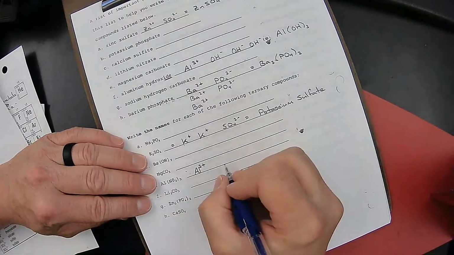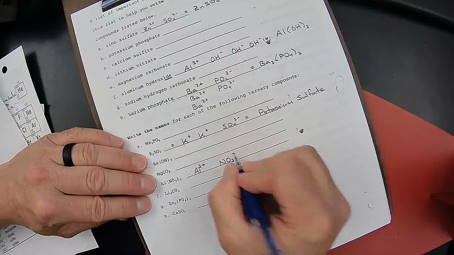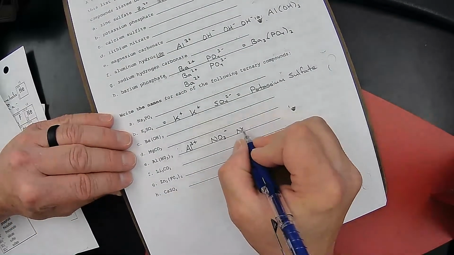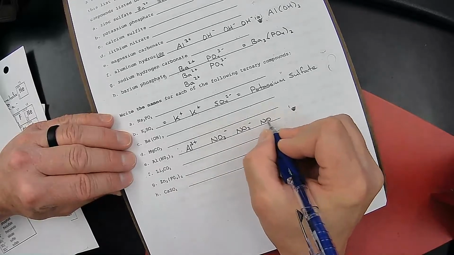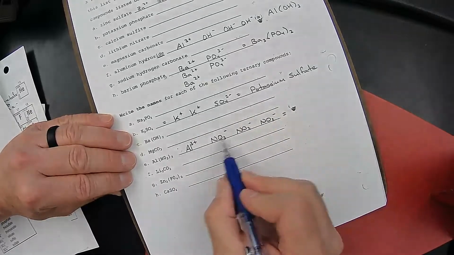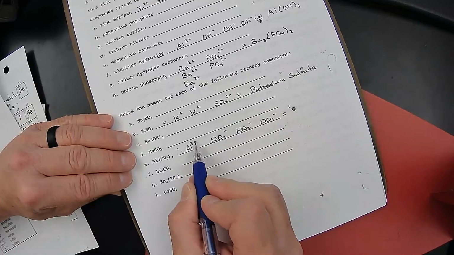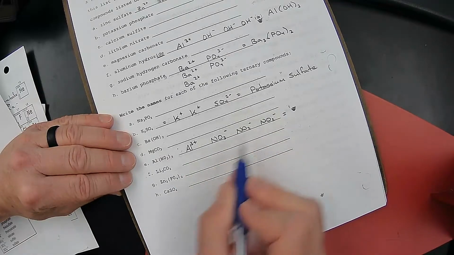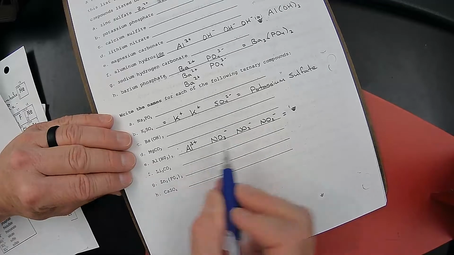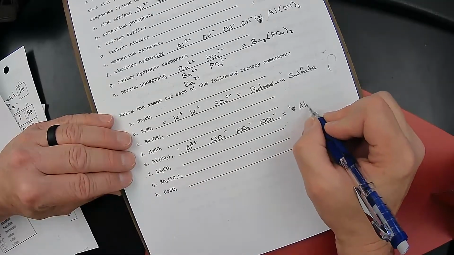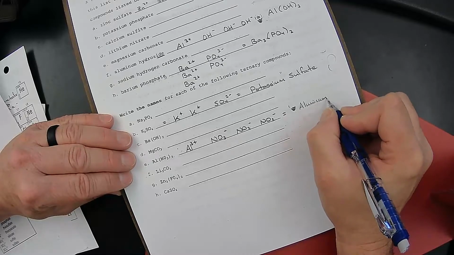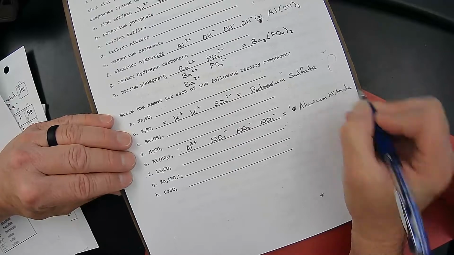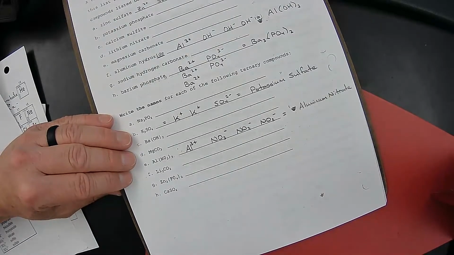So Al, I'd put Al with a 3 plus, NO3 with a 1 minus, and it's saying we have 3 groups of these NO3s, and that makes sense, because the 1 Al is a 3 plus, and this 1 NO3 is a 1 minus, 1 minus, 1 minus to get us to match. And its name is aluminum, and then the NO3 grouping is nitrate.